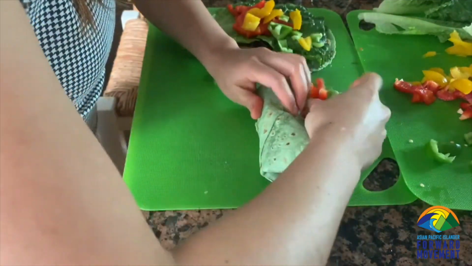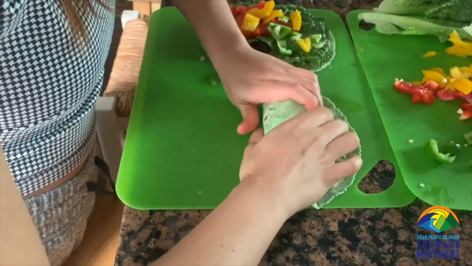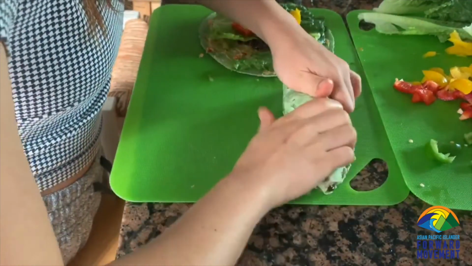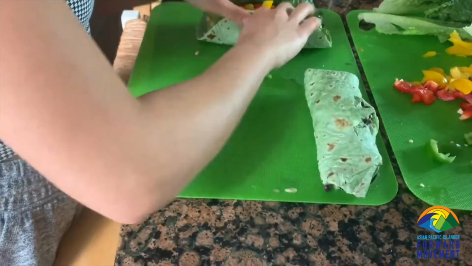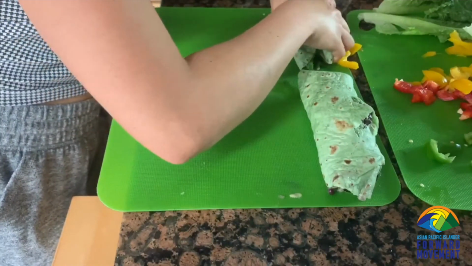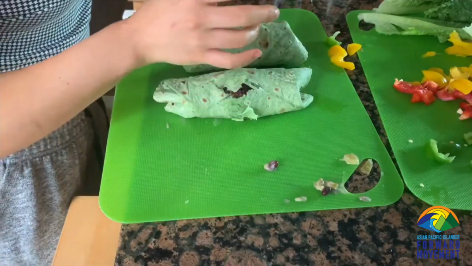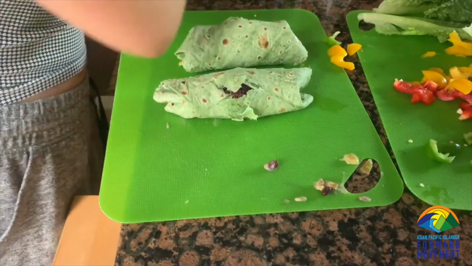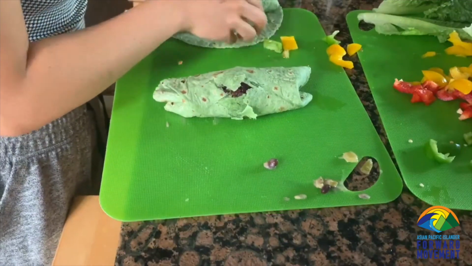Okay, as you can see here, it's already pretty stuffed. I actually used to work at a taco burrito shop like 5 years ago when I was in college. So I normally pull the sides in and then I roll up from the bottom. Yep, it is overflowing, everyone. So don't worry, we're going to reinforce it with some extra tortillas in just a moment. Okay, just add it at the bottom.